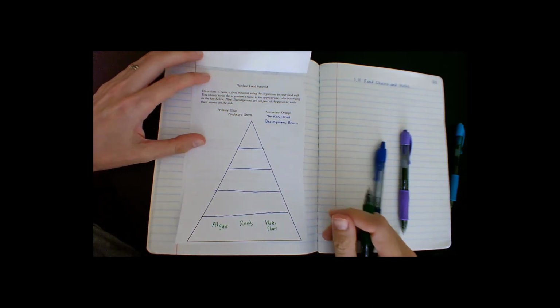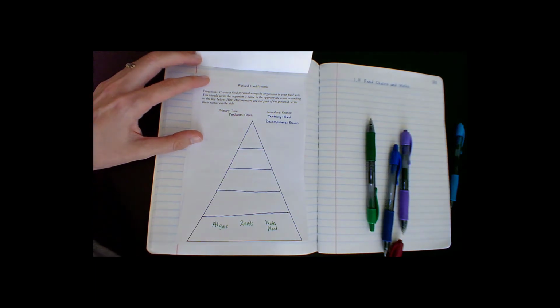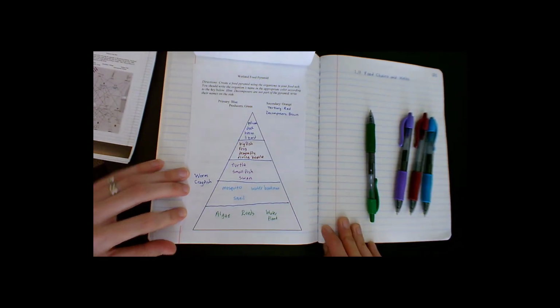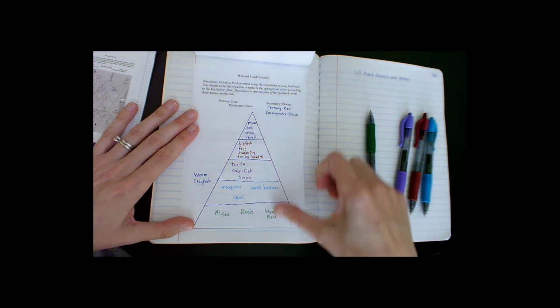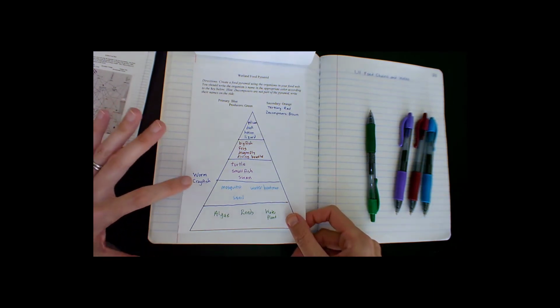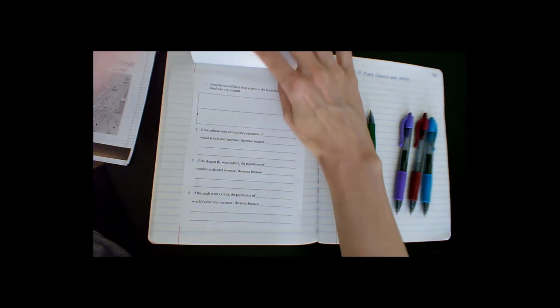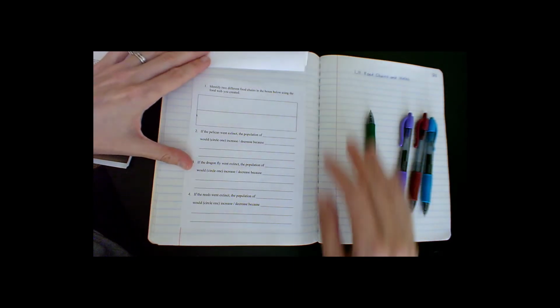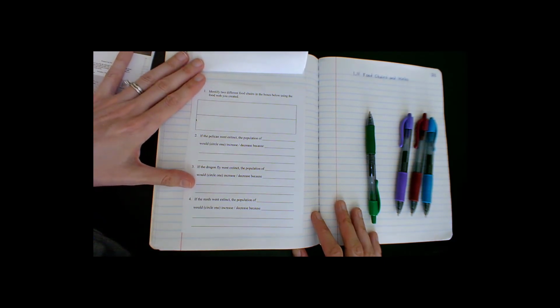Alright, so go ahead and pause this video, take a minute to finish filling this in, and then I'll show you what I have. Okay, here's the pyramid that I ended up drawing, and I just literally wrote in the names of the organisms in the correct level that they would be on the food pyramid, with the decomposers written on the outside. Finally, on the last page, you're going to complete these by answering the 4 questions. And so go ahead and take a minute to do that, and then I will show you what I have.